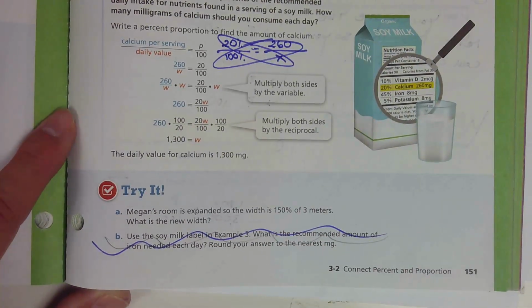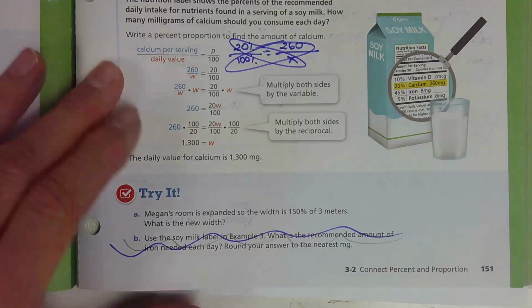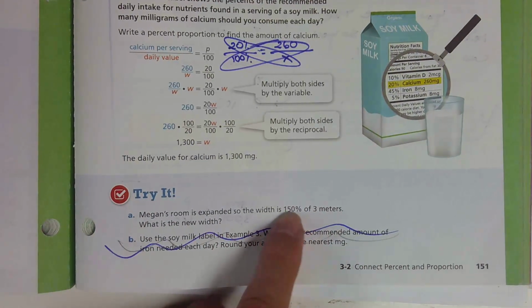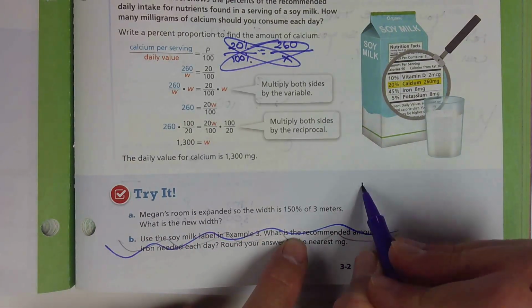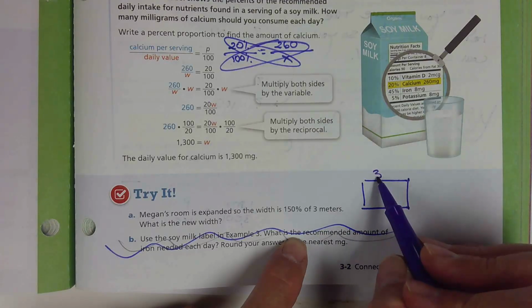The try it down at the bottom, scratch out B, but let's look at A. Megan's room is expanded, so the width is 150% of 3 meters. So here's her room, and let's just call this 3 meters.